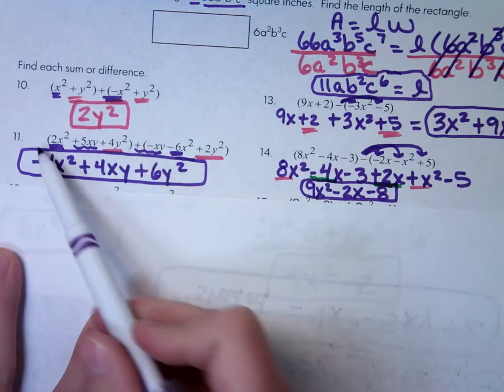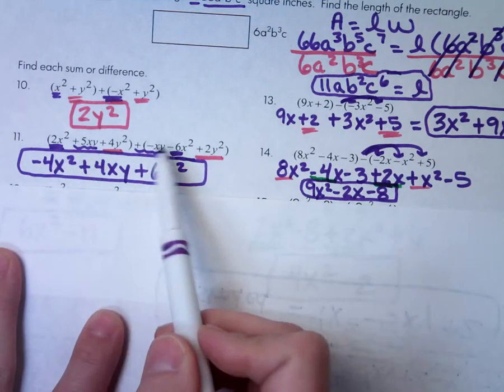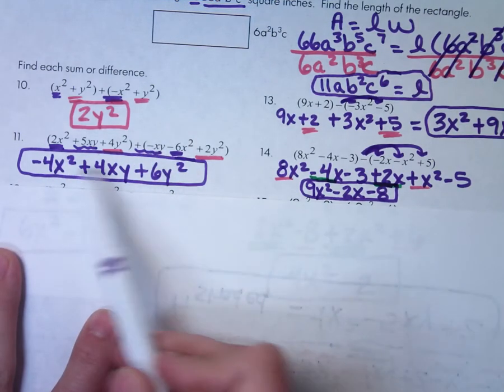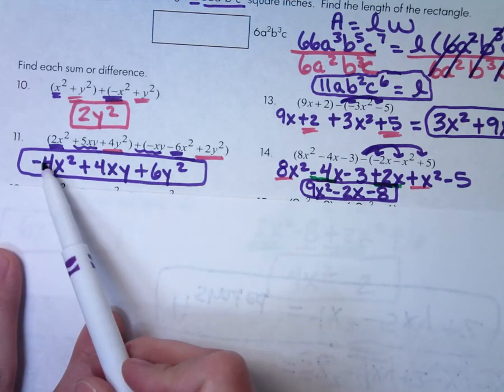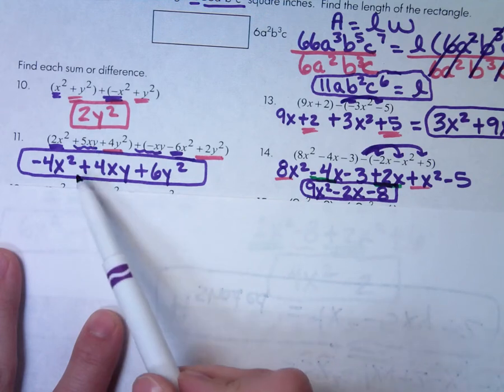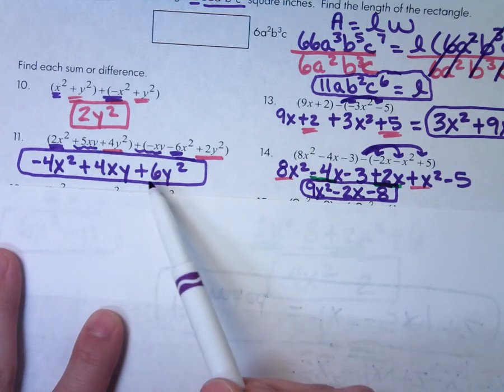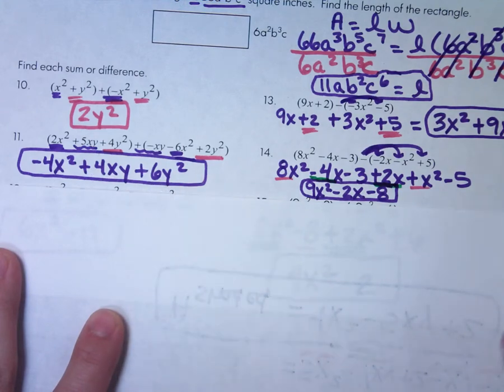Okay, 11 and 14. 11, the parentheses mean nothing because there's nothing to distribute, so I just started combining my like terms. This one, I don't really care what order you have the answer in, as long as you have the negative with the 4x squared somewhere, you have the positive 4 with the xy somewhere, and you have a positive 6 with the y squared.